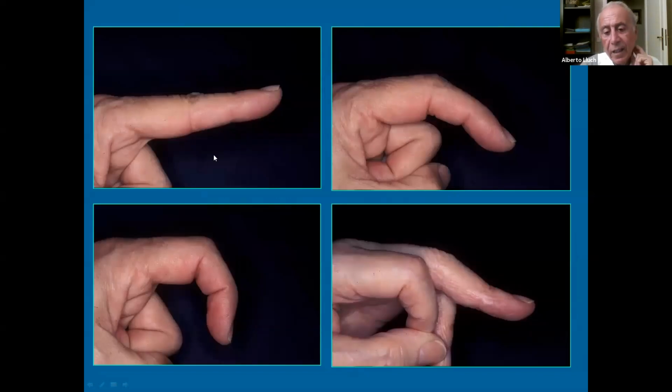In this, to show you that this is not a boutonniere deformity, and this is not a boutonniere deformity. This is a boutonniere deformity. For a boutonniere deformity to be defined as such, we need to lose this balance or this proportion of flexion of both interphalangeal joints.